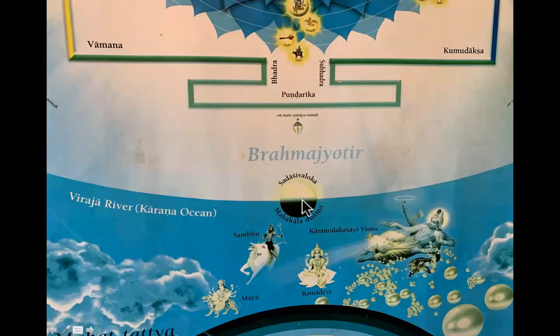Okay, here we go. Again, this is a little bit better view of Shivlok. Sada Shivlok, that's in the spiritual world. Mahakal Dham, which is Kailash, which is Lord Shiva's abode in this world, is half in the material world. This is really fascinating. And here's the Brahmajyoti, the effulgence.